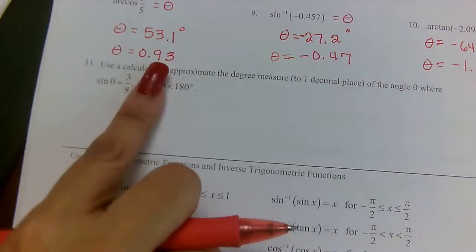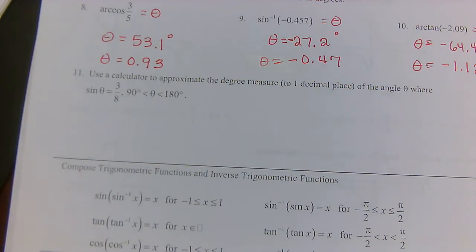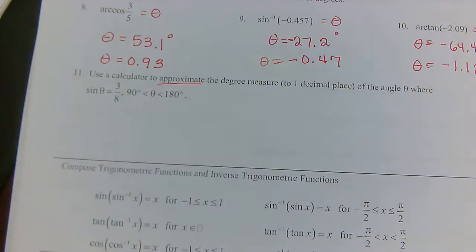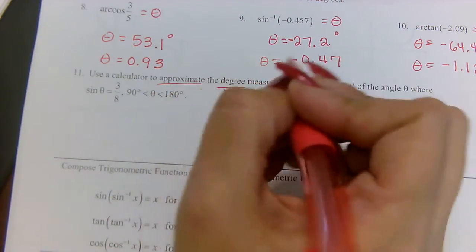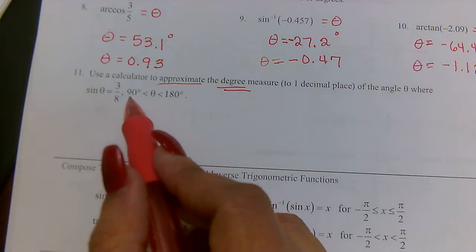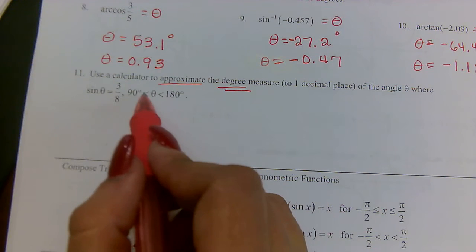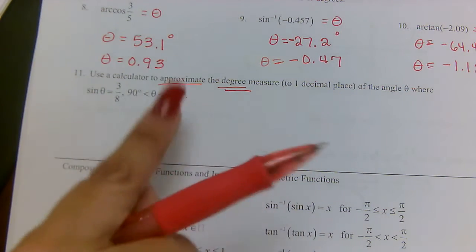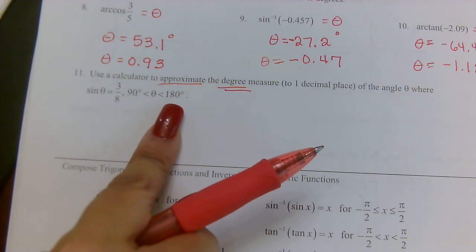Okay, let's go on to the next one. Here it says use the calculator to approximate, that means we're not using exact values, the degree measure, but we must be in degrees, to 1 decimal place the angle where theta is between 90 and 180 degrees. This means we want to be in quadrant 2.